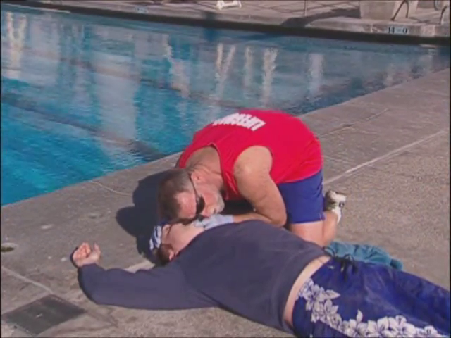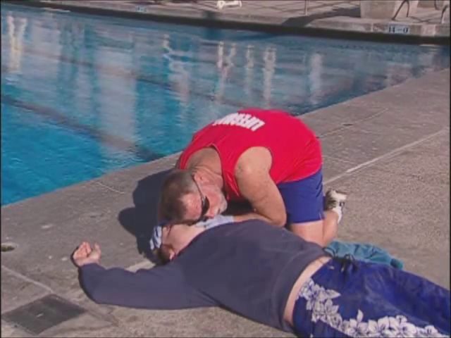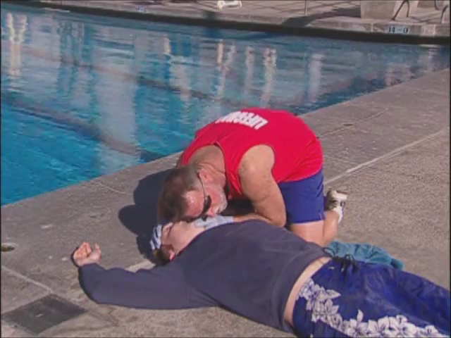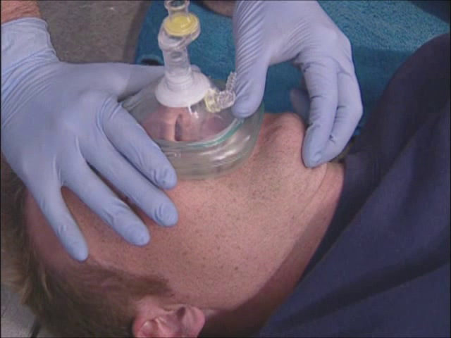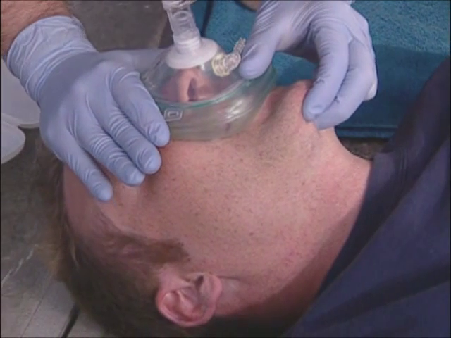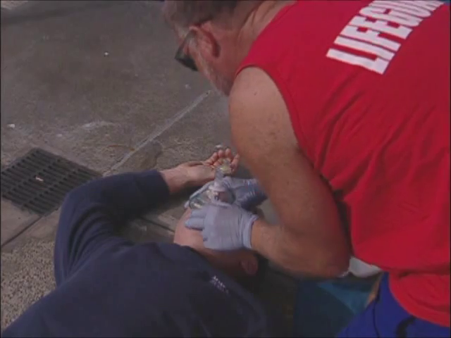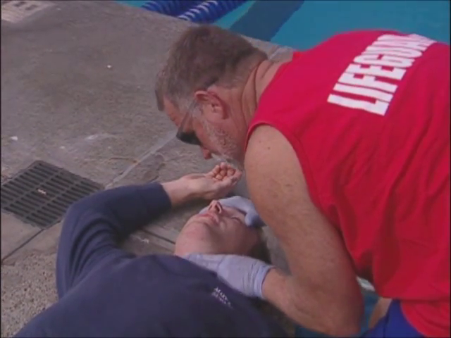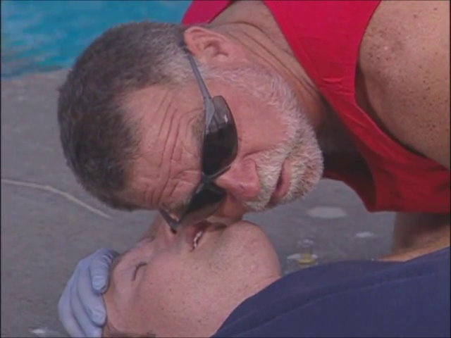Check for signs of life. Look for movement and look, listen, and feel for breathing for no more than 10 seconds. If there is no movement or breathing, position your resuscitation mask over the victim's nose and mouth. Seal the mask, open the airway, and give 2 rescue breaths. Check for a pulse for no more than 10 seconds.